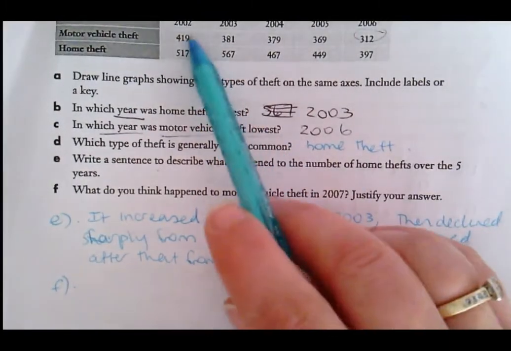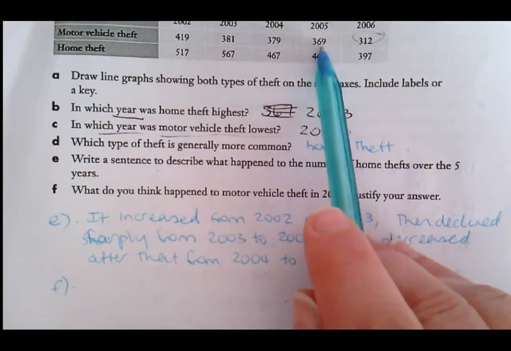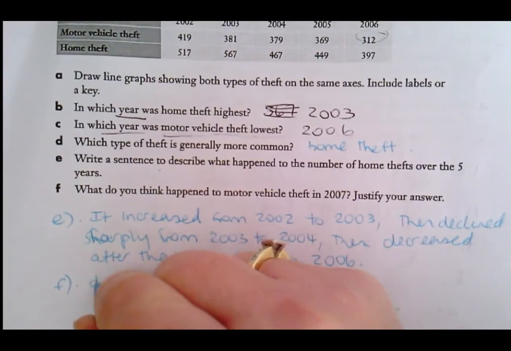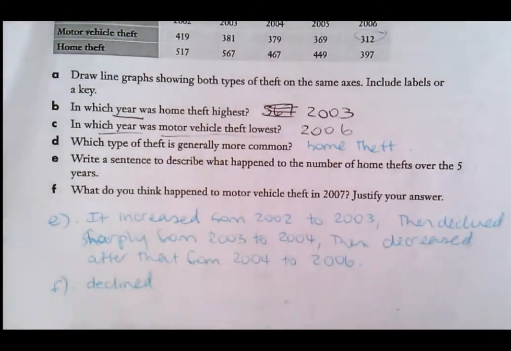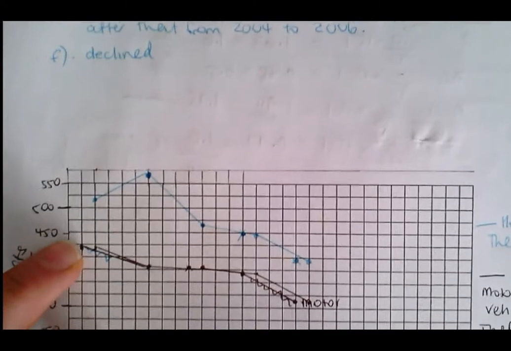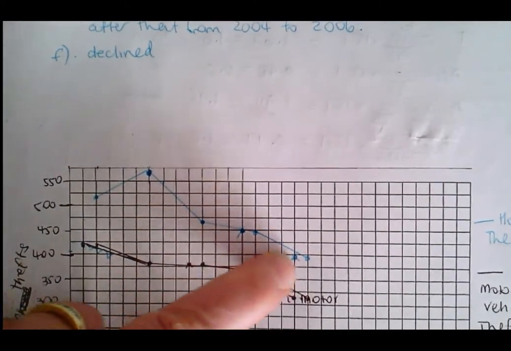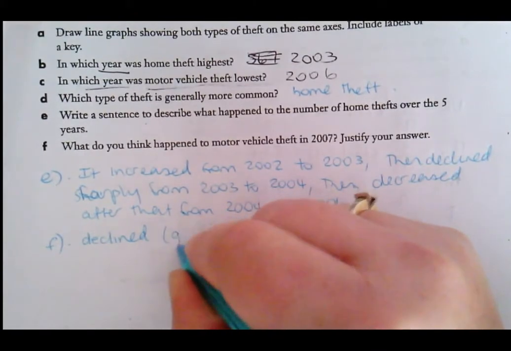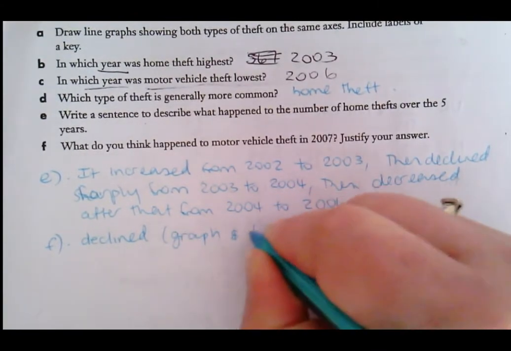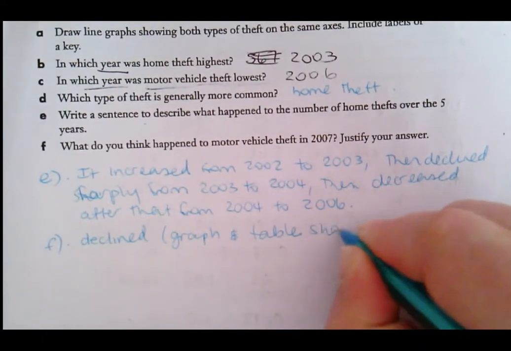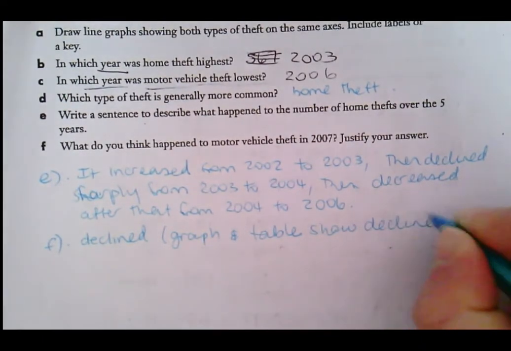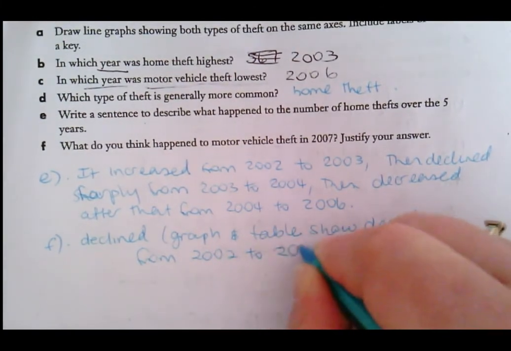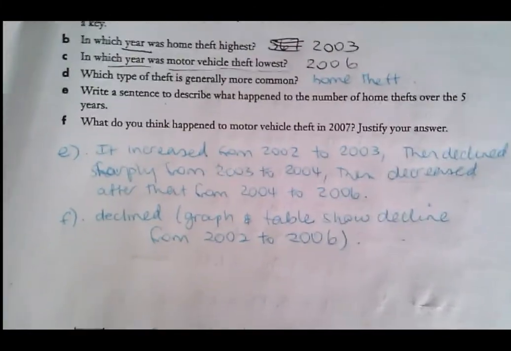And what do you think happened to motor vehicle theft in 2007? Let's have a look. 419, 381, 379, 369, 312. It more than likely declined. If you look at the graph as well, there are no increases. It looks like it's just declining. So it declined. The graph and table show a decline from 2002 to 2006, so it probably followed that trend.